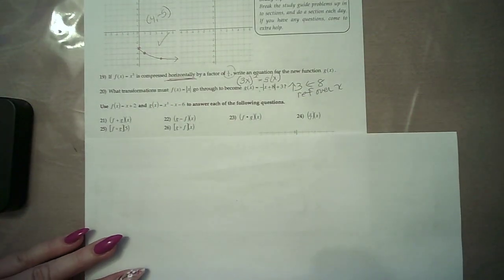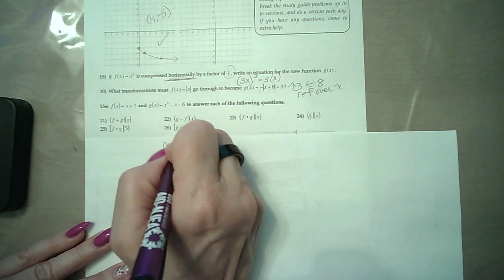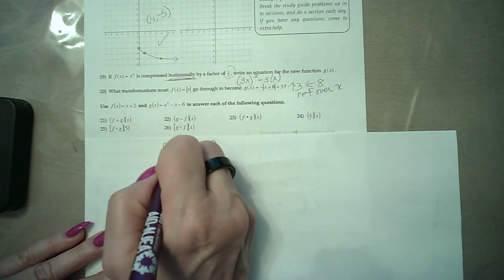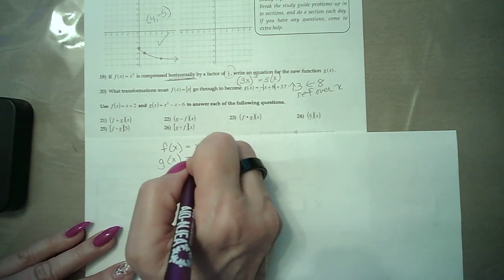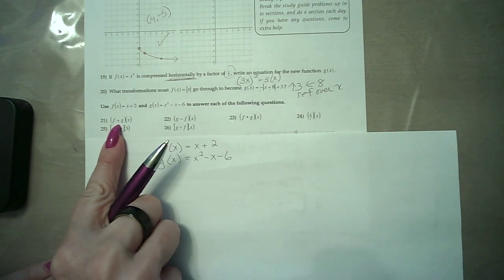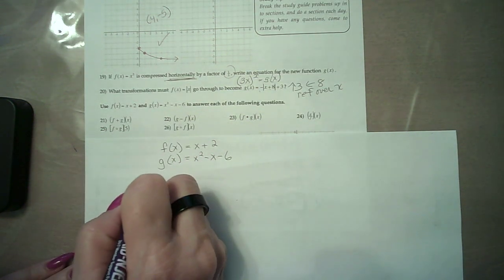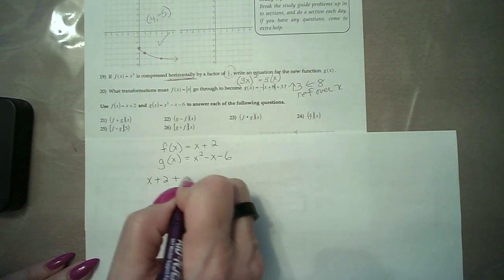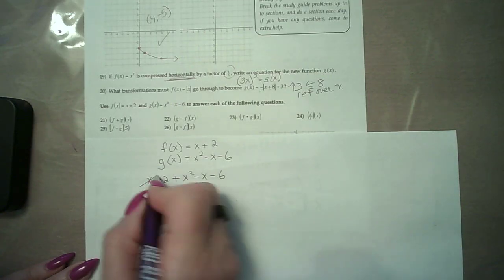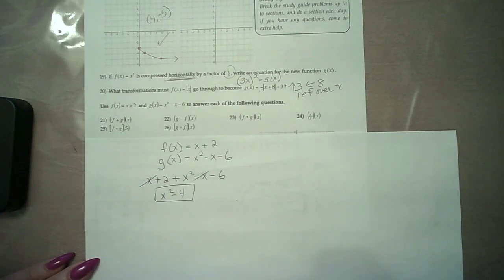All right. So we have f of x equals x plus 2. Ladies and gentlemen, I expect you to get these right on your final. This is an Algebra 2 concept, okay? You're adding the two functions together. You need to be able to combine like terms. x plus 2 plus x squared minus x minus 6 is x squared. The x's cancel out, negative 4. That's your answer, guys. Don't factor it, don't do anything.